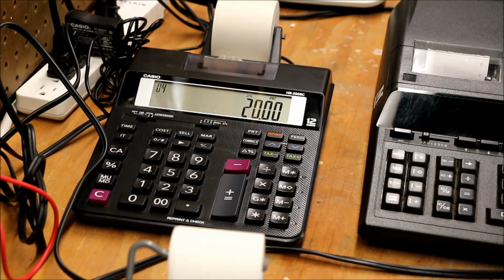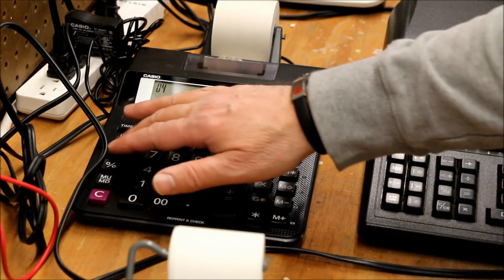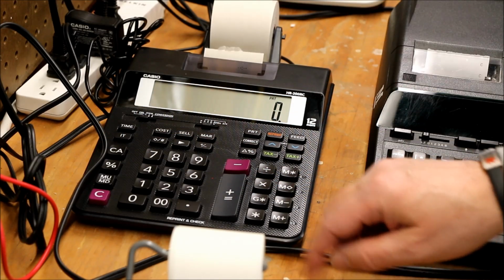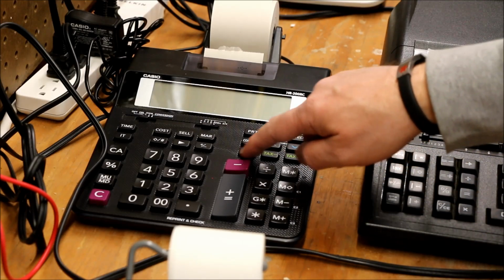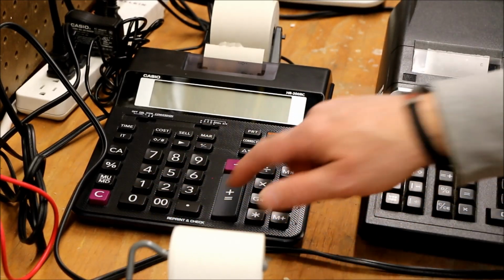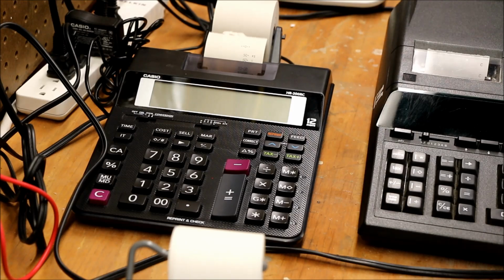To make that calculation over here on the Casio, we'll clear that. We enter 50, the lower number, delta percent, 60 equals. And it tells us that 60 is 20% more than 50.